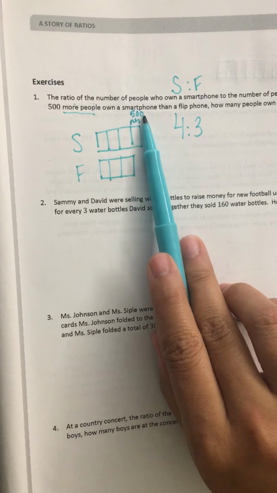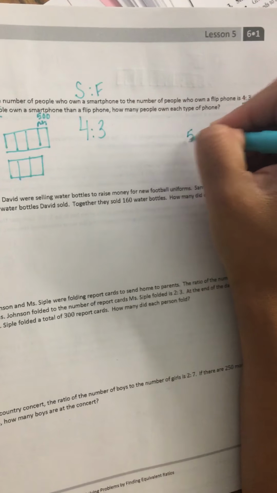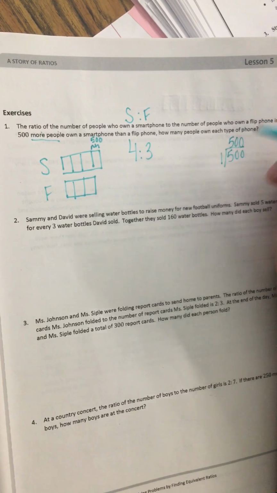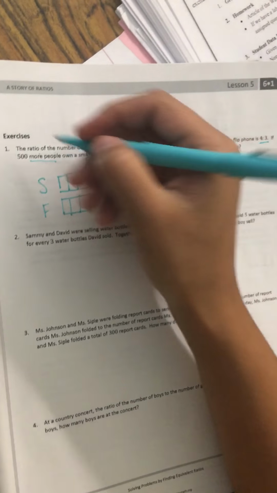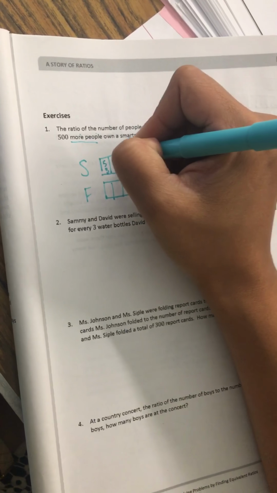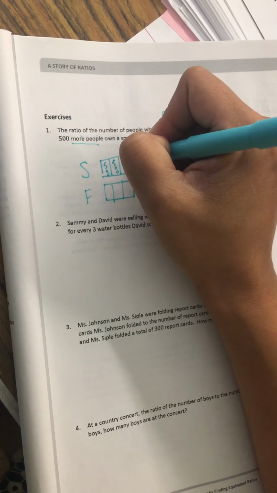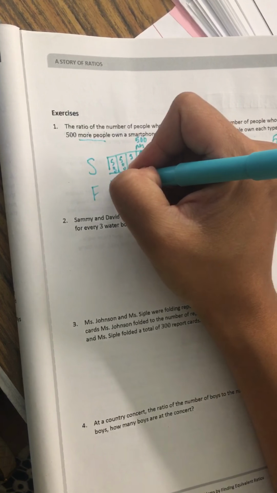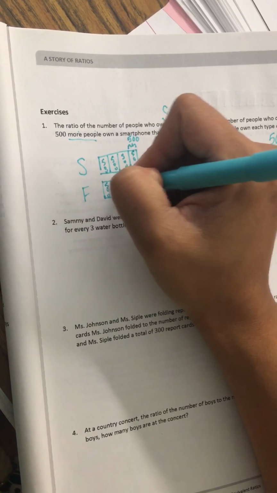And since we know that 500 represents 1 unit, I can show 500 divided by 1, but everyone should know that anything divided by 1 is 500. So I know 500 goes in each unit. And since all of the units are the same size, I know that the 500 here is also the 500 that goes in the units down here.